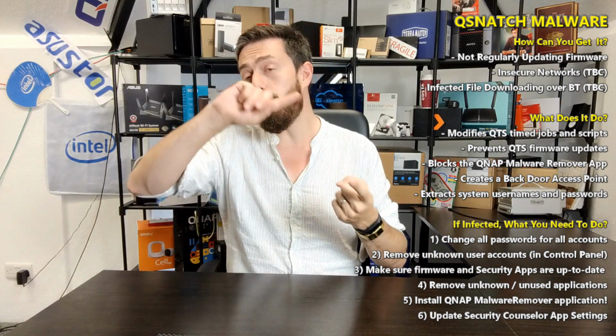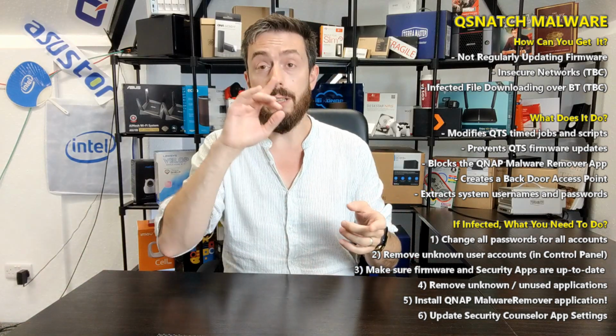So first and foremost, what is QSnatch? QSnatch is a malware that gets into your NAS, your QNAP NAS in this case, and it does several different things to enable it to do more afterwards. First and foremost, it will alter scheduled jobs internally. What that means is if you have scans, if you have certain activities happening within the NAS, it will alter those schedules, often just cancelling the internal cron mechanics on certain applications, or indeed all applications, but some of the main ones are to do with firmware.